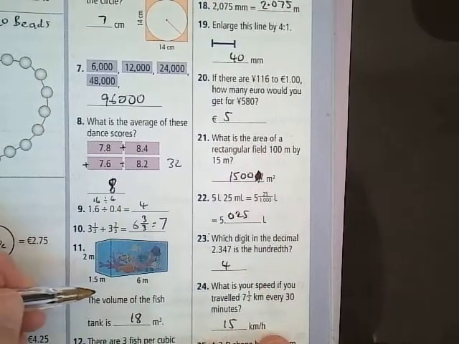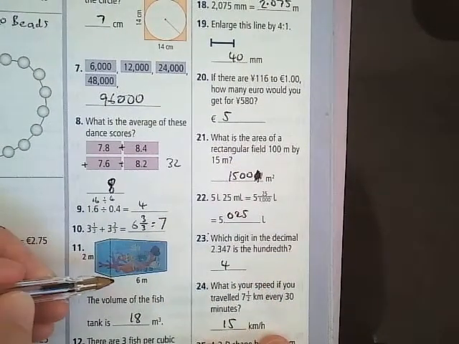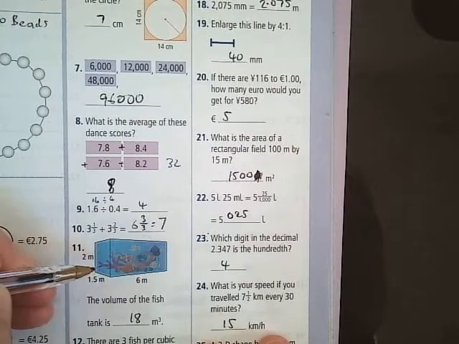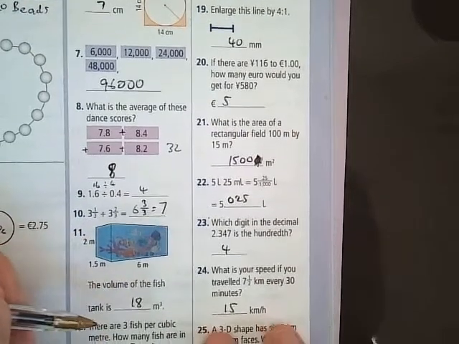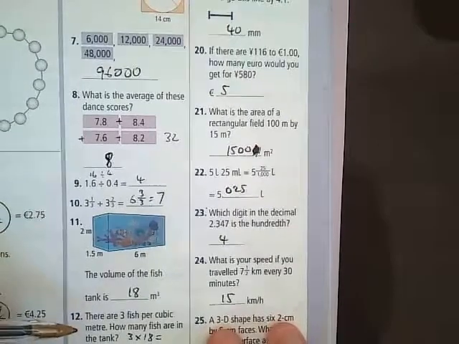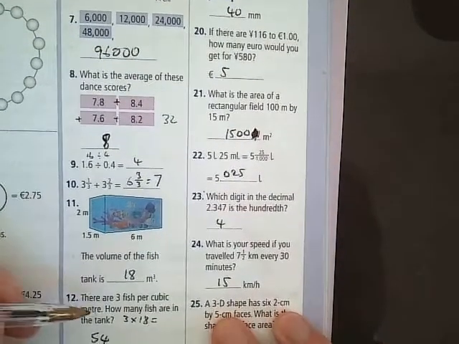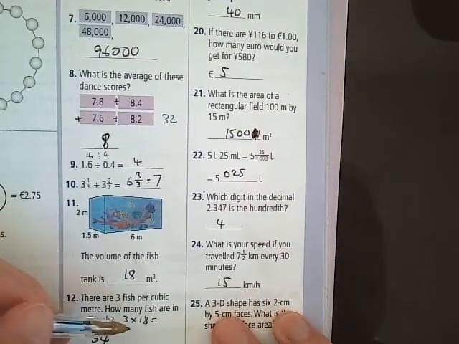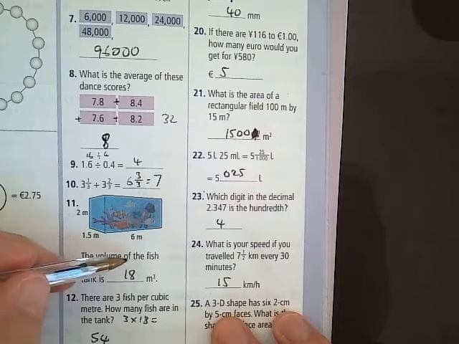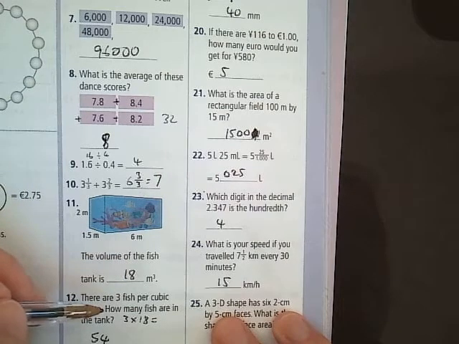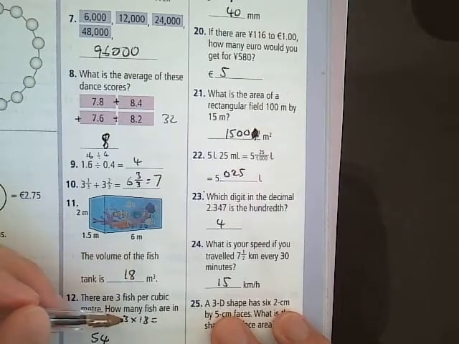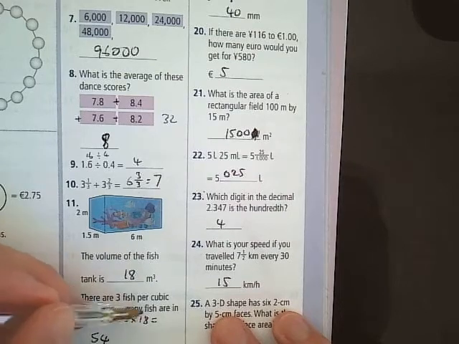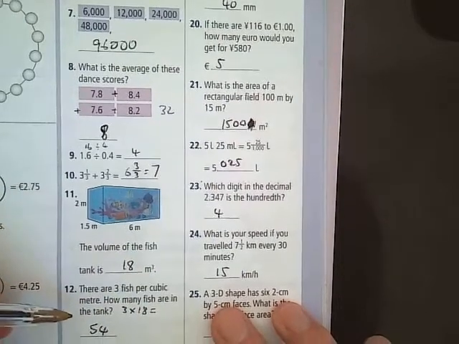Question 11. The volume of the fish tank is 1.5 multiplied by 6 multiplied by 2, which is 18 cubic meters. Meters cubed. And then question 12. There are 3 fish per cubic meter. How many fish are there in the tank? So there are 3 for each 1 cubic meter, and you have 18 cubic meters. You have to multiply 3 multiplied by 18. So your answer is 54 fish.